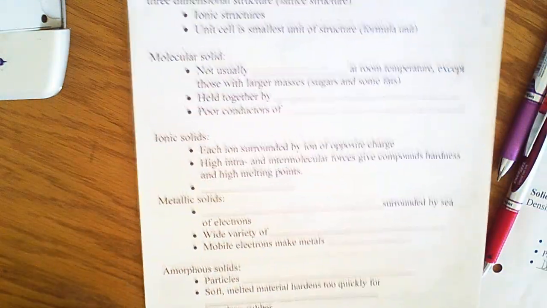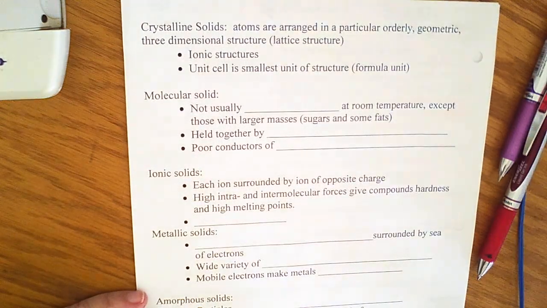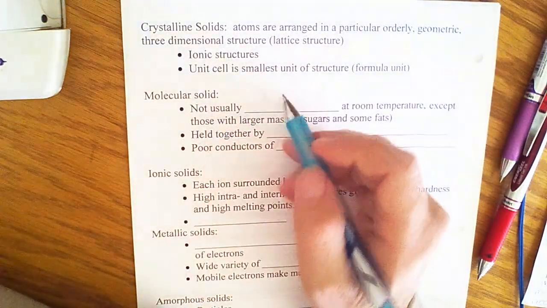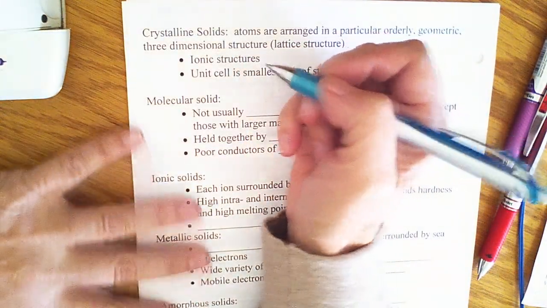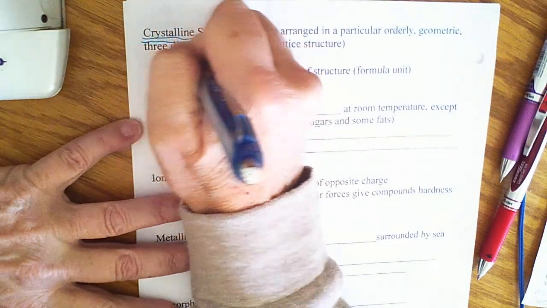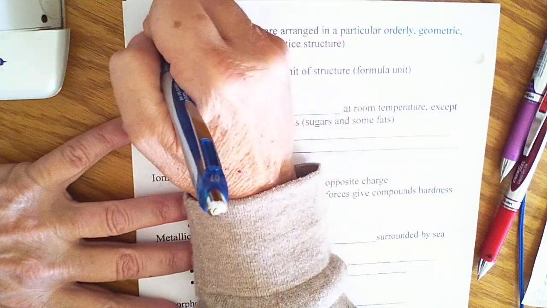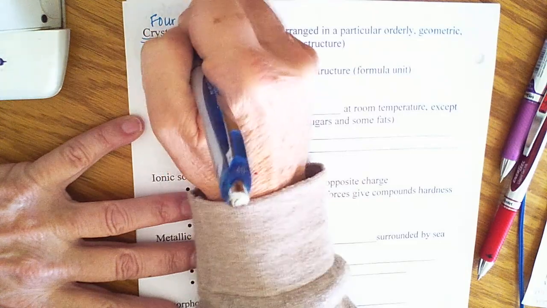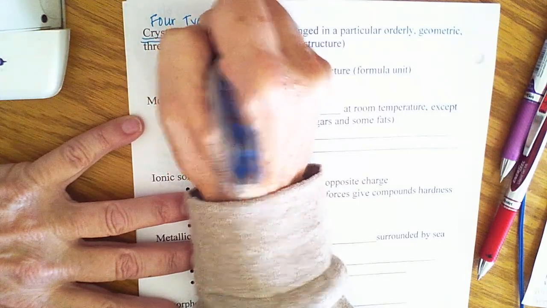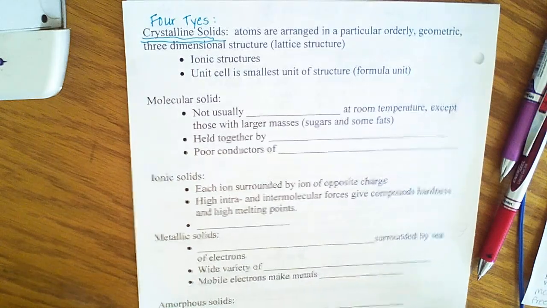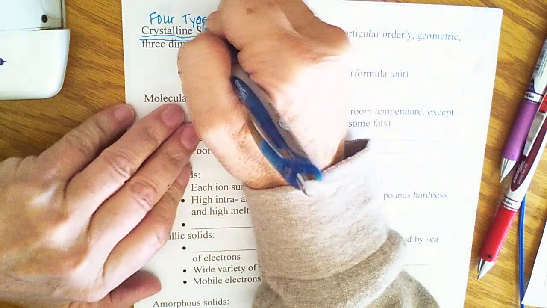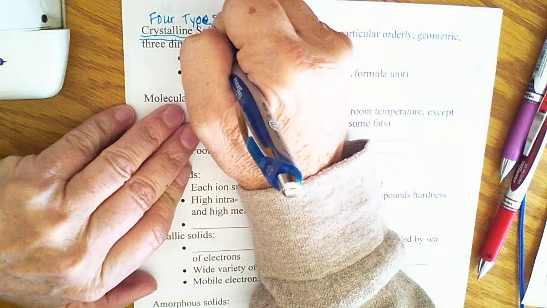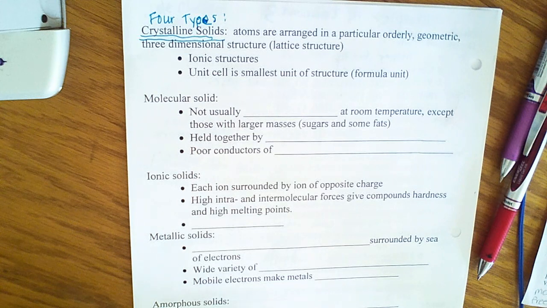Now, there are 5 different types of solids, so we're going to go over them very quickly. There are 4 different types of crystalline solid. There's actually 5, but we're only going to cover 4. So 4 types of crystalline solids.